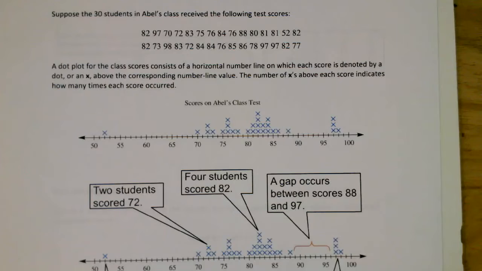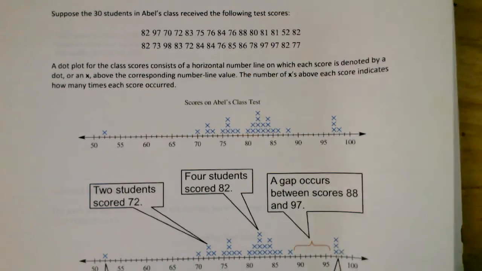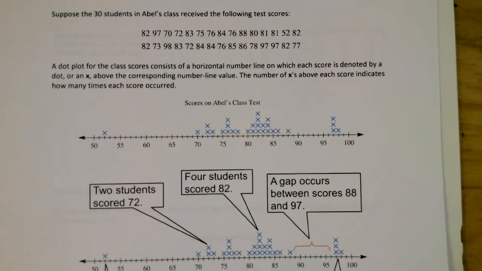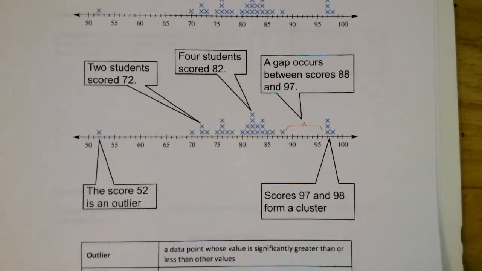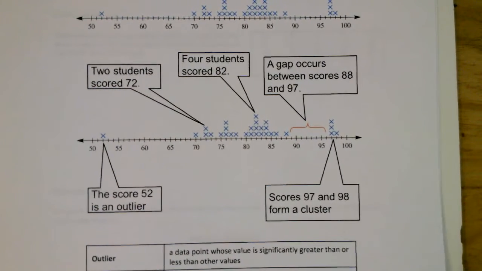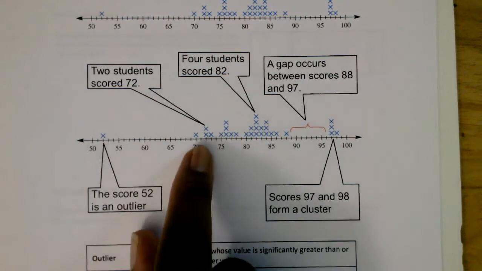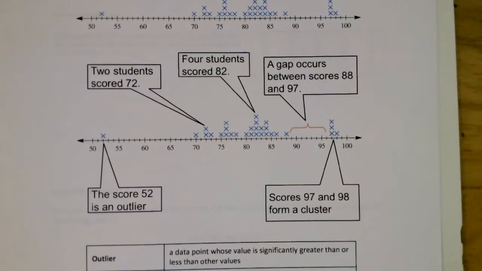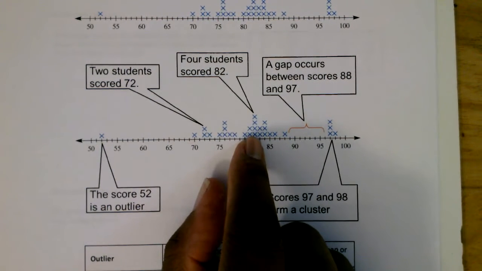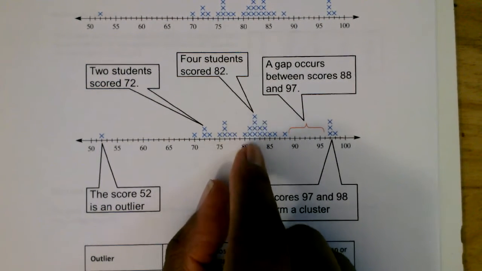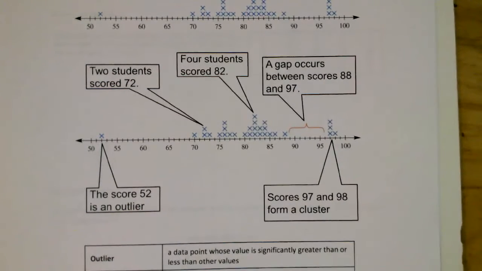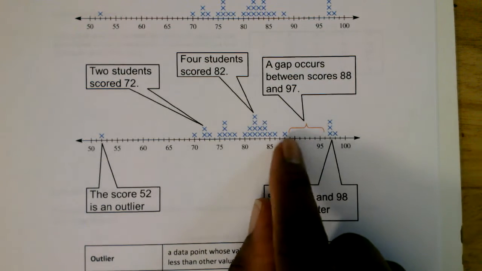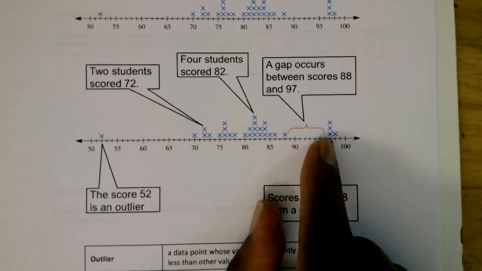Okay, now based on that, we can identify some things here. Two students scored a 72. So you see two X's there. That represents two students with a score of 72. And then you see four students scoring 82. There are four X's on top of each other. And there's a gap between the scores 88 and 97. Here's the gap right there.